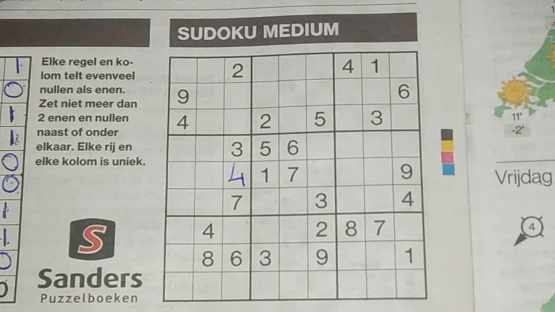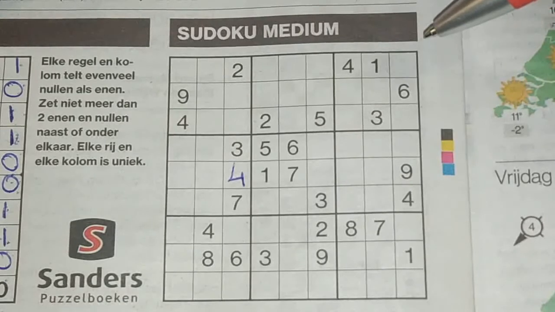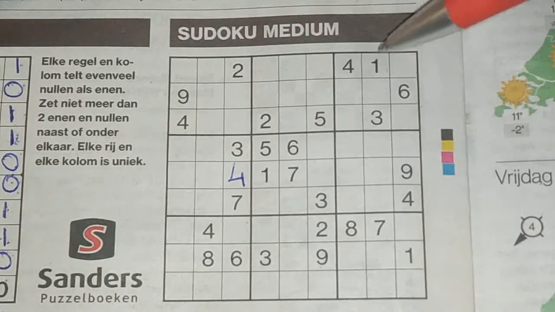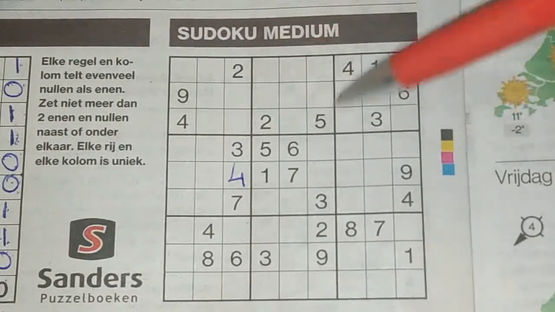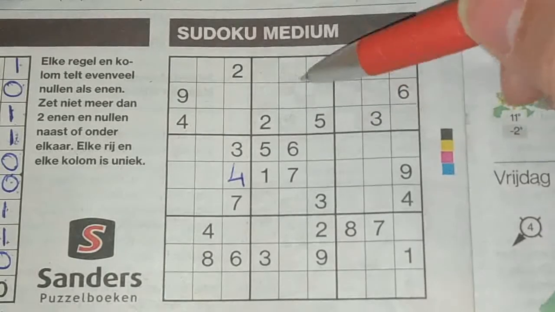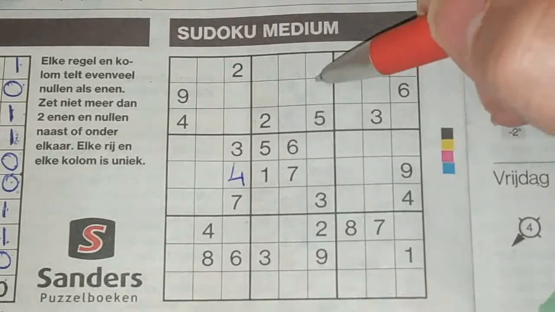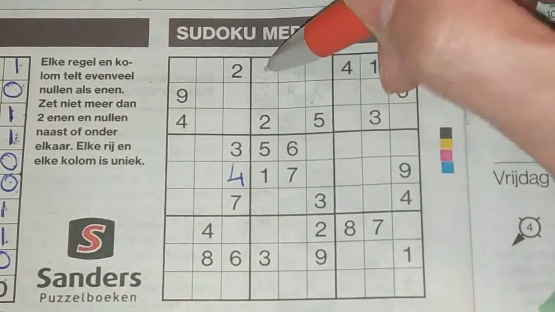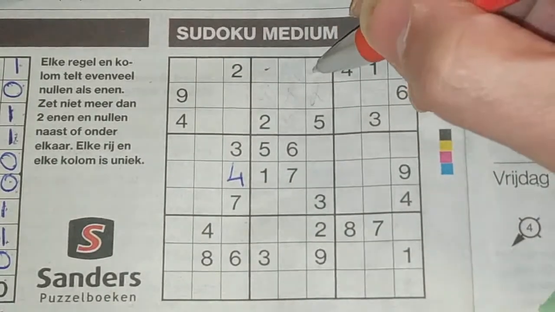Then let me see, a 6, yes, a 6. In this big square, we have a 6 here, so no 6 in these 3 boxes. We have a 6 there, so no 6 in these 3 boxes. So the 6 could be here or could be there.